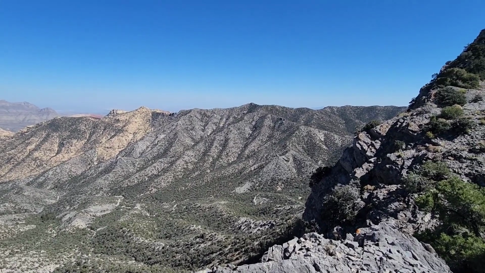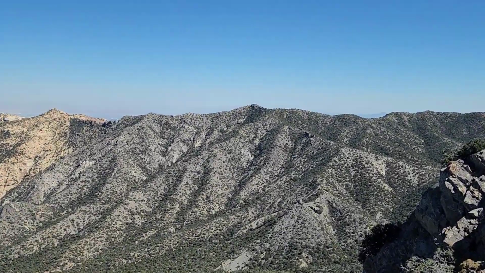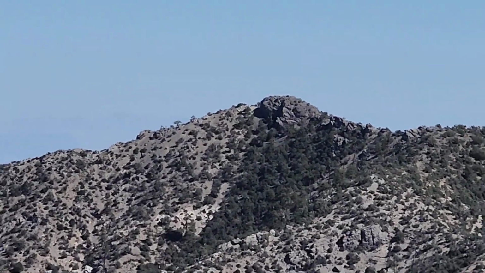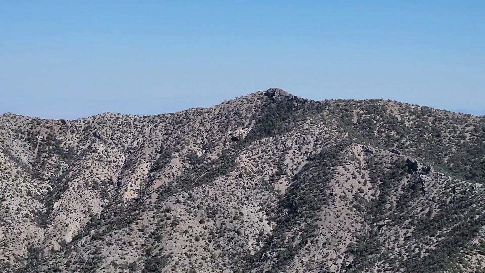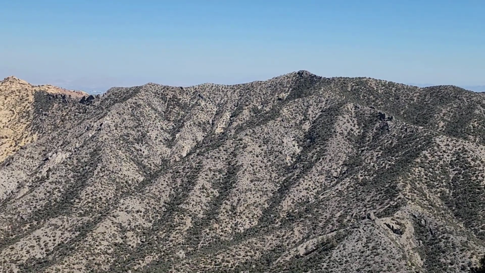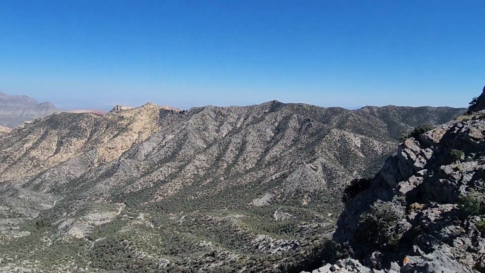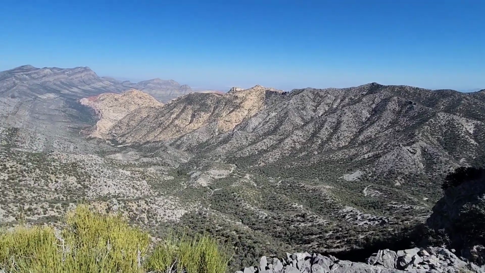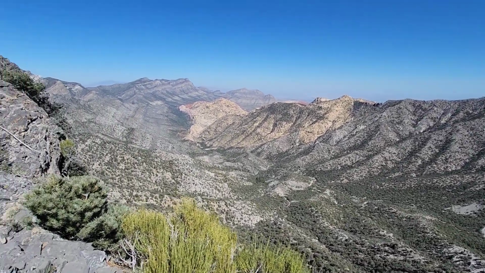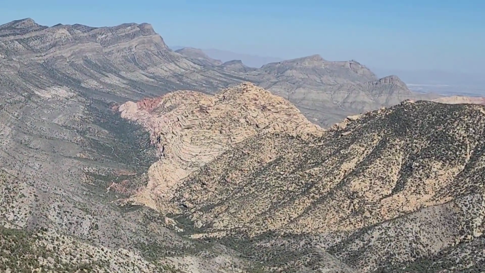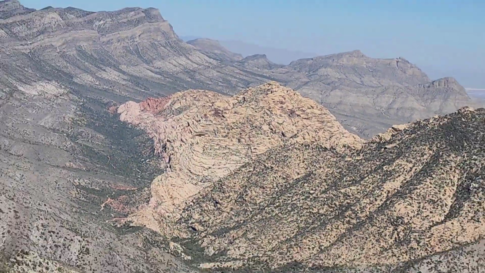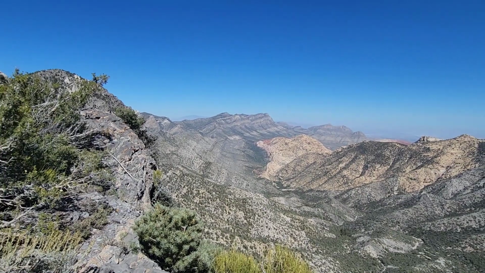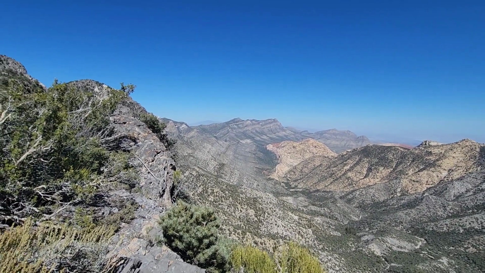Rainbow Mountains Upper Crest Ridgeline, North Peak, just to give a reference point. And you can see Rocky Gap Road below us, heading over to White Rock Mountain. And a great perspective of the La Madre Mountains.